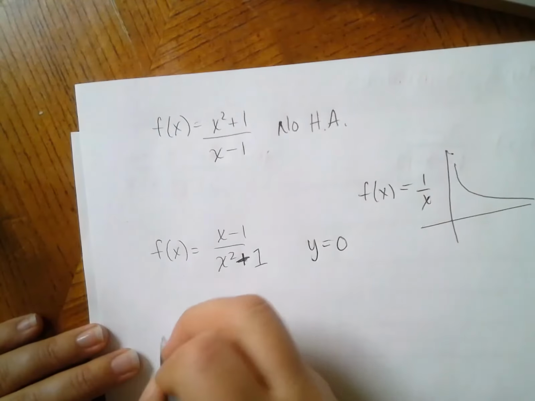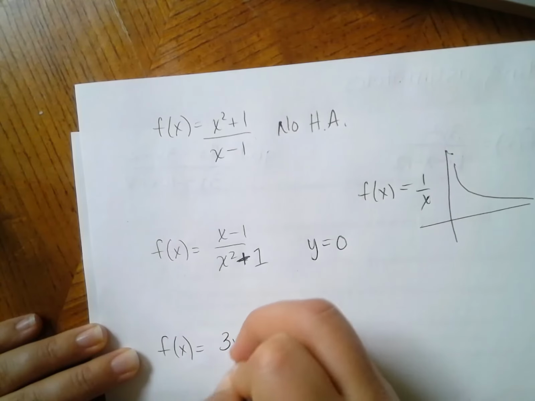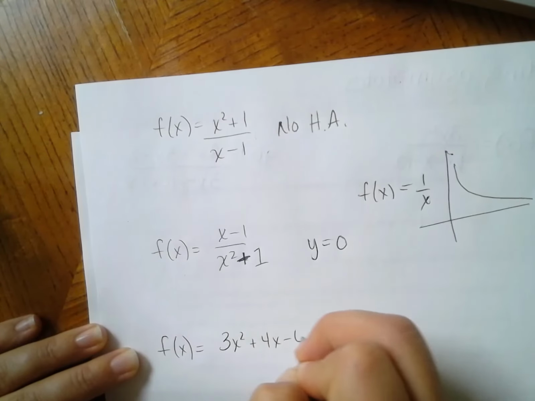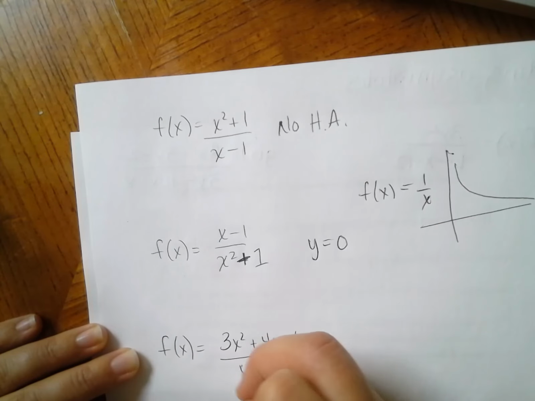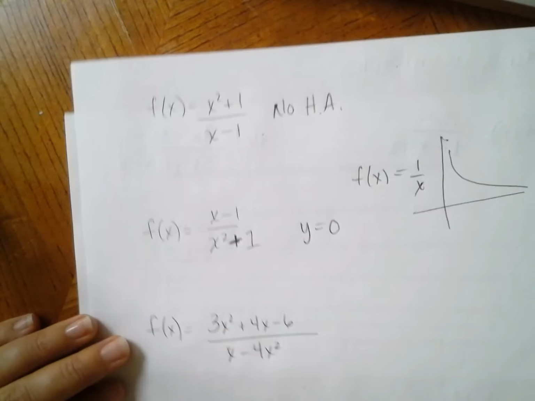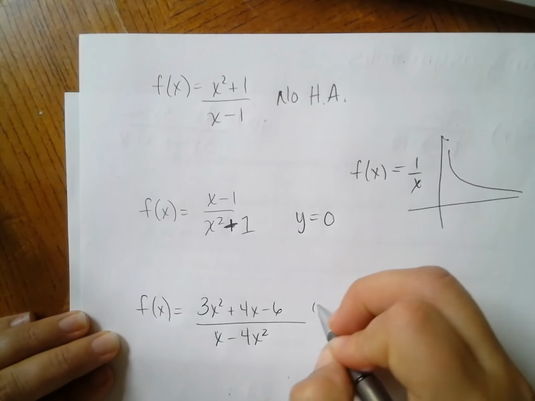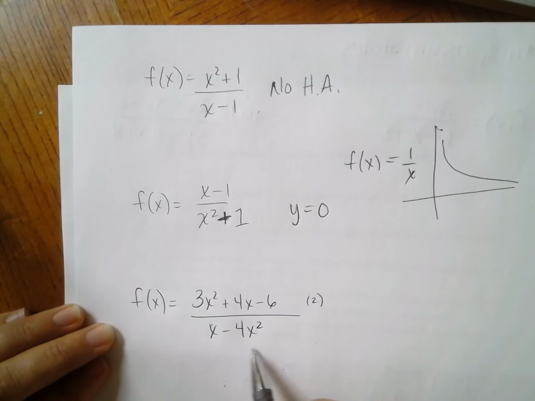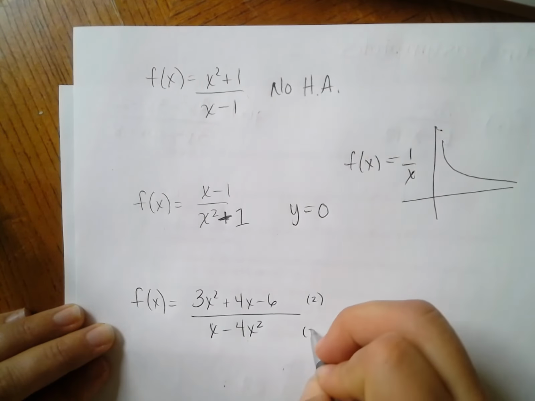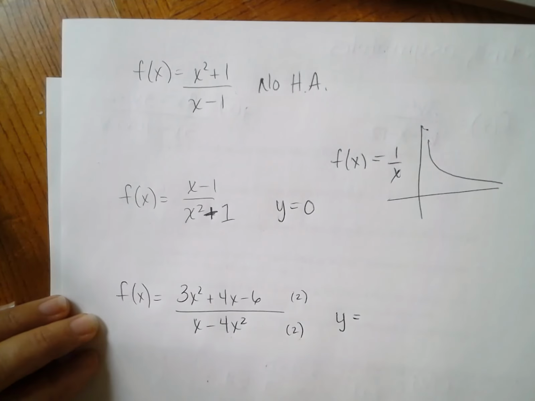So we have f of x equal to (3x squared plus 4x minus 6) all over (x minus 4x squared). The degree of the numerator is 2, and the degree of the denominator, though I have them a little bit switched here, is still the highest exponent, also 2. This is going to give us a horizontal asymptote.